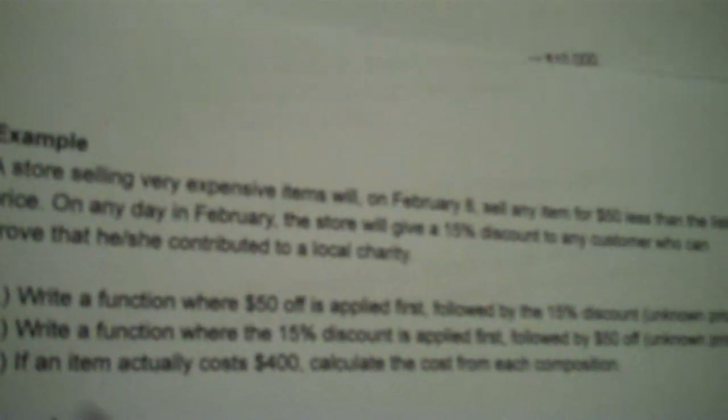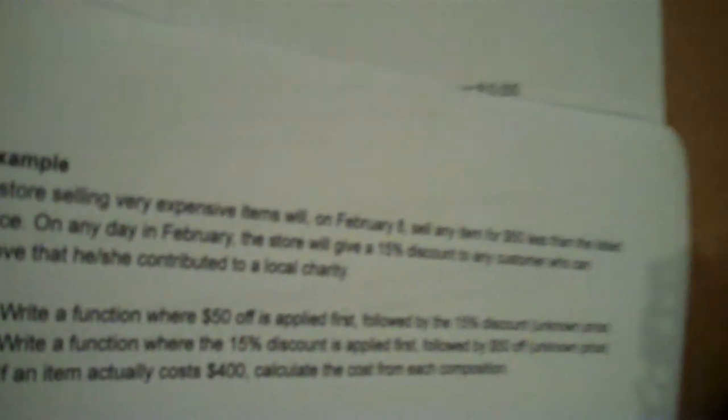Okay, now we got some application problems. I got 6 examples and then you got 1 problem on the assignment.